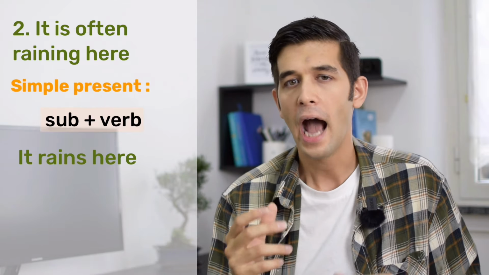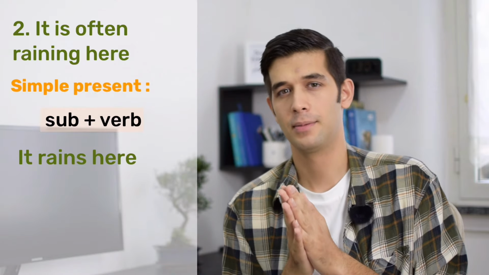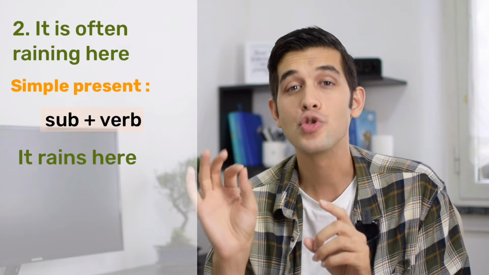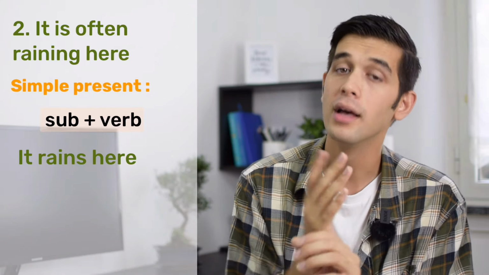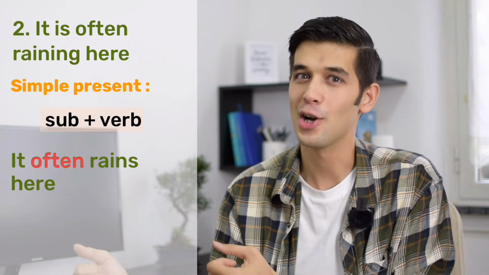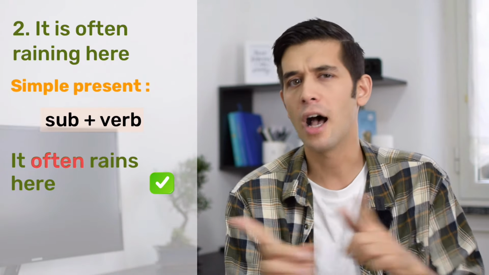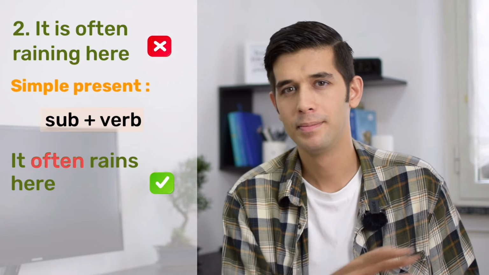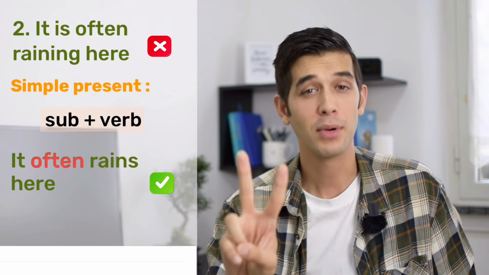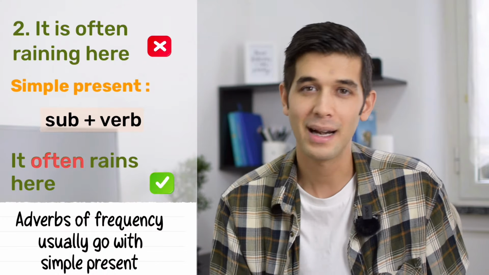Now, I need to use my adverb of frequency, often. Where should I put it? I put it directly before the main verb. It often rains here. This is a correct sentence. It is often raining here. No. So, tip number 2. Adverbs of frequency usually go with simple present.